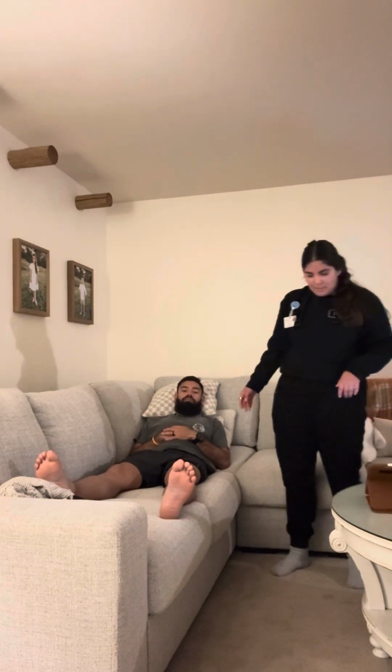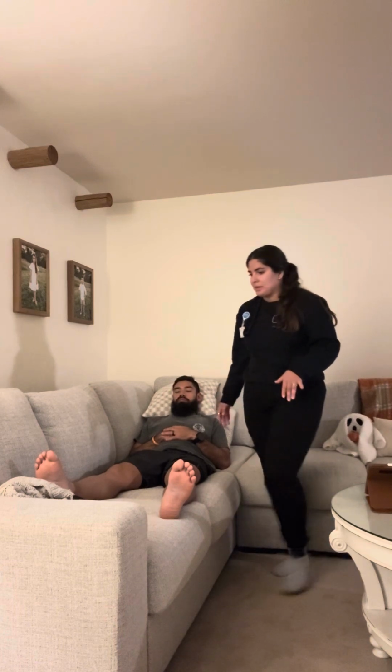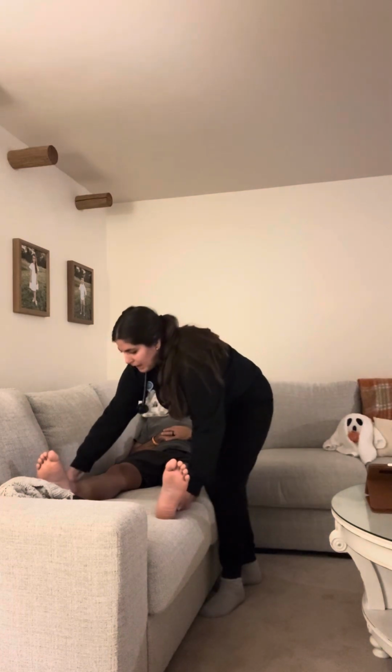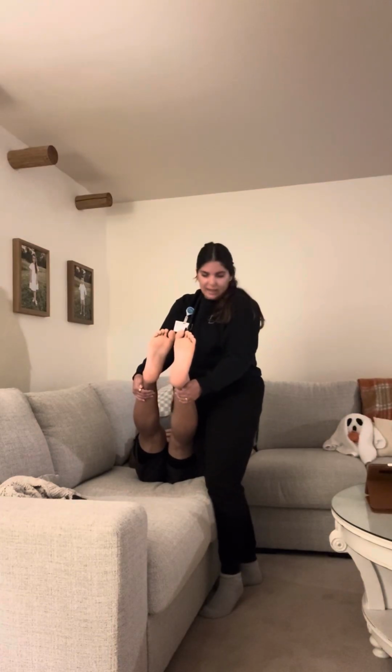Okay, I am going to do an arterial test of your lower extremities. So I'm going to hold your legs up at a 60-degree angle. This sometimes takes a minute. I've got to just make sure that your feet get pale.